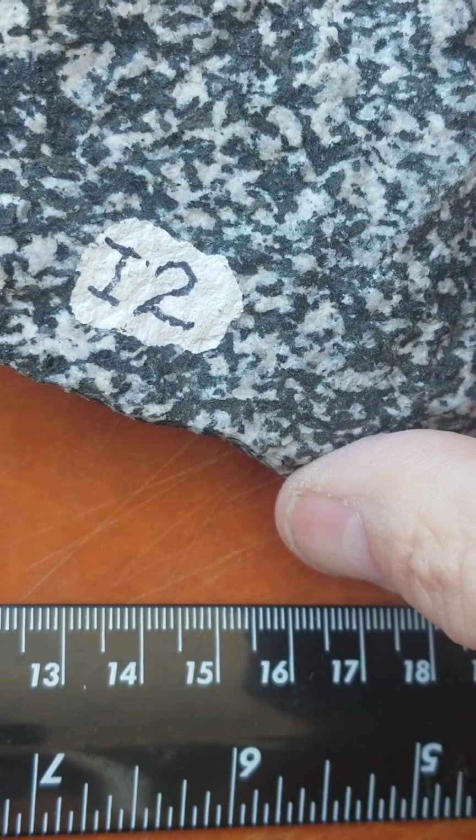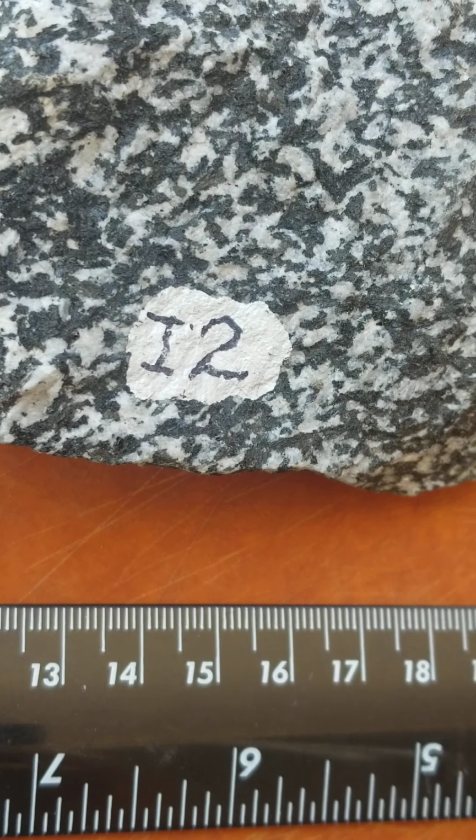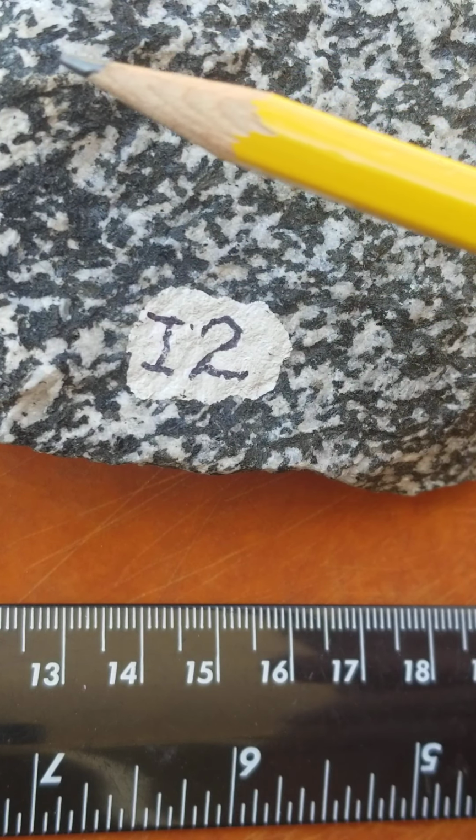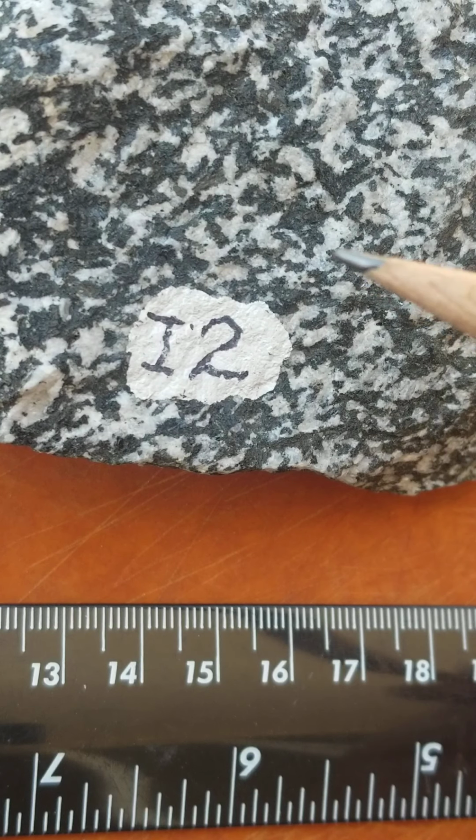Here's another intrusive igneous rock of intermediate composition. This is I2. And it kind of has a salt and peppery look, doesn't it? So like the granite that we saw a minute ago, this rock has a phaneritic texture, meaning you can clearly see crystals that are visible to the naked eye. The white color splotches that we're seeing in this case are plagioclase feldspar, and then the dark crystals represent pyroxene and amphibole minerals.